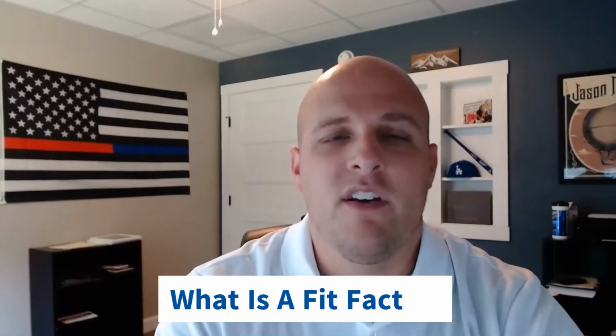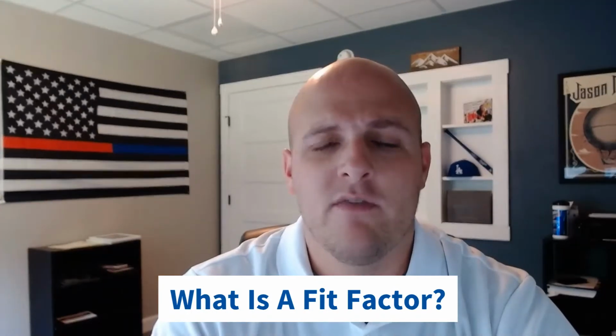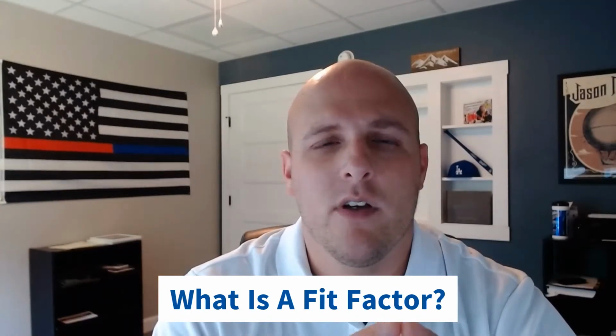So we just mentioned a fit factor. What is a fit factor? A fit factor is a result from your fit test that compares the concentration of a substance in the outside air versus the concentration of that substance inside your respirator. So it's going to compare outside the mask versus inside the respirator, making sure that the fit factor is at the acceptable limit and you have the least amount of leakage possible.